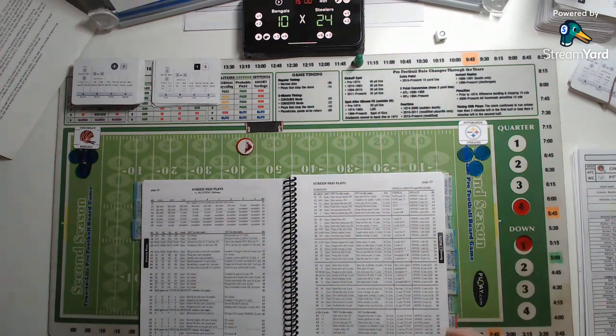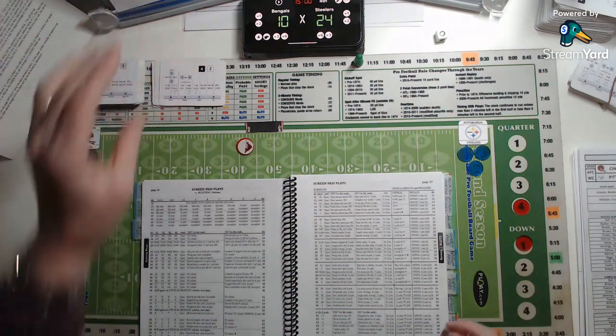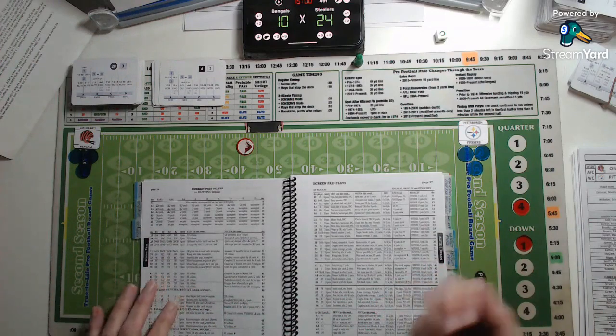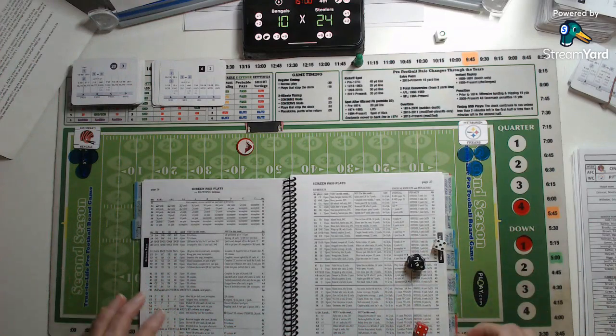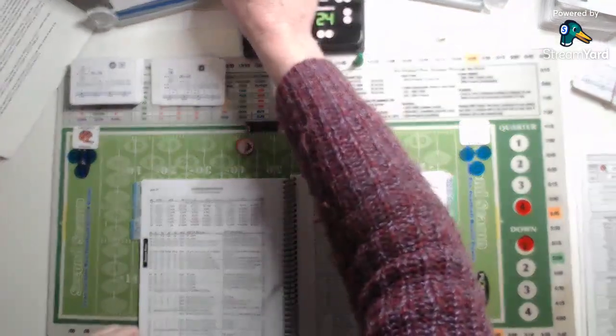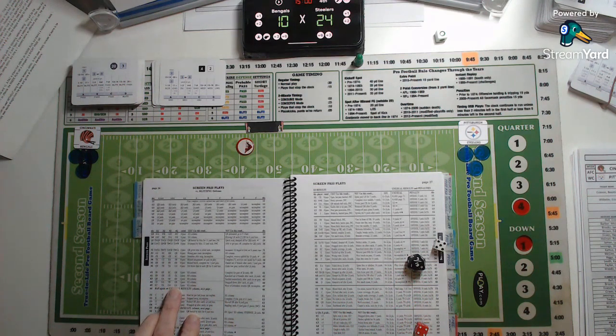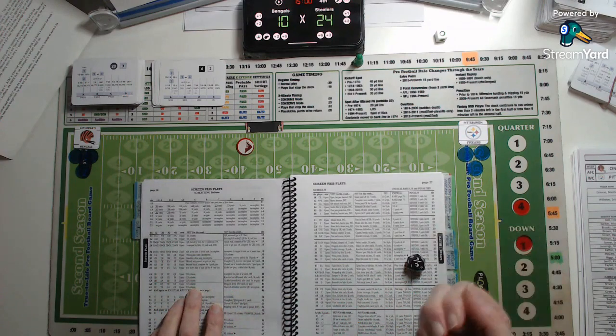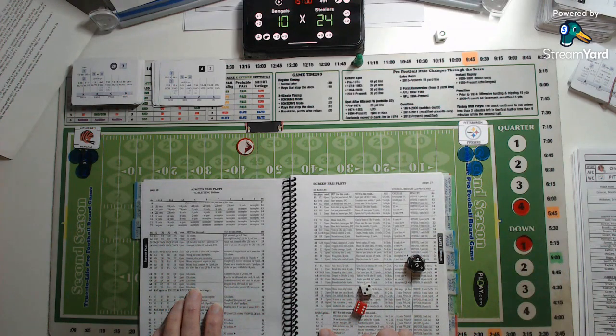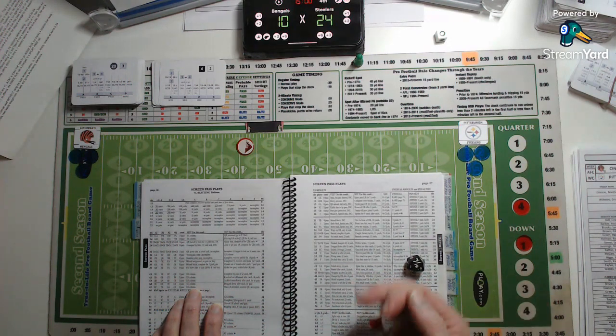At their own 42. Screen pass against a blitz again. So Esiason once again, and of course that needs to move because it was a number 20. Esiason takes the snap, looking for Jim Riggs. Is EA a 2 pass? Well, we already know he is. So he's going to go to the XS column. Jim Riggs, 63. Is his X greater than 3? It is. So again, we're going to go to the go column.